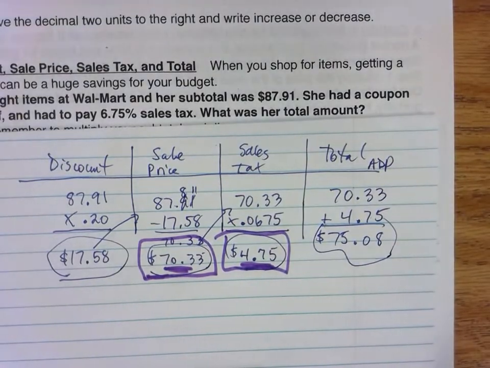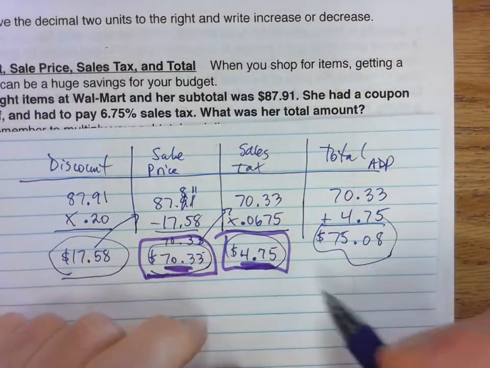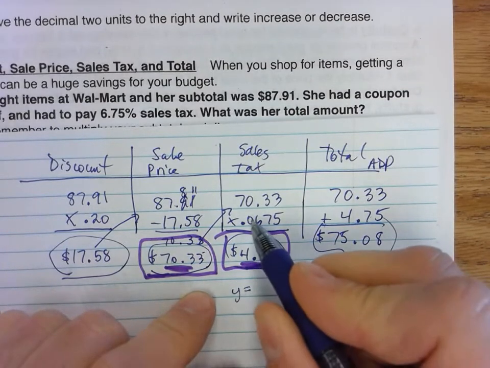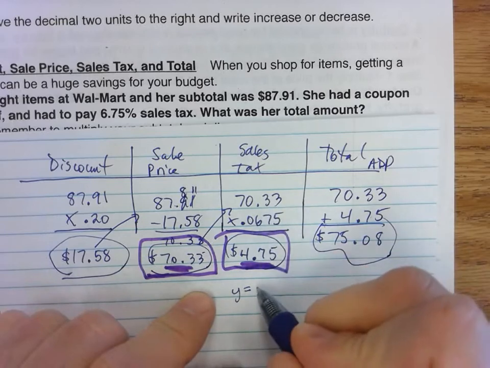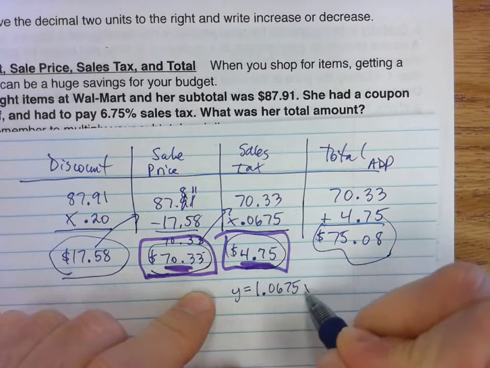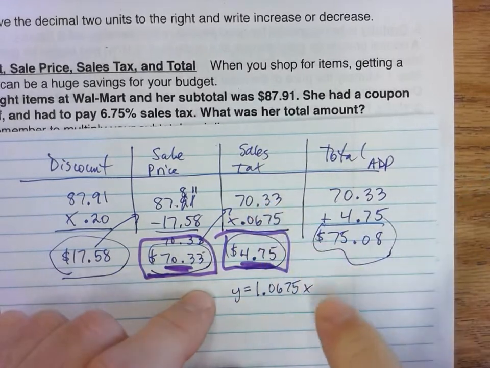Now, we did talk a little bit about an equation you can do for this, if it just gave you the sales tax and you're wanting to get the total. If you want to write the equation for this and skip the extra step, you would say y equals 1.0675x. You can take the 70.33 and put it in there, and that would give you the 75.08.